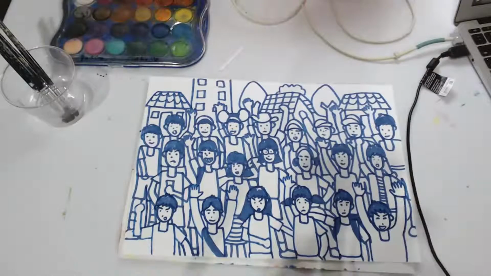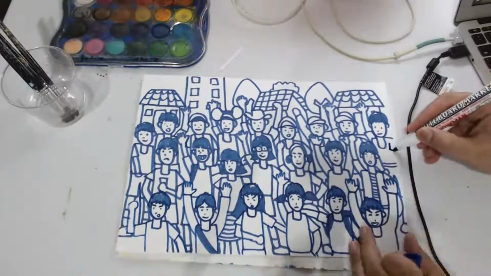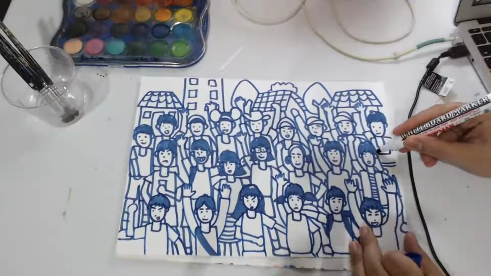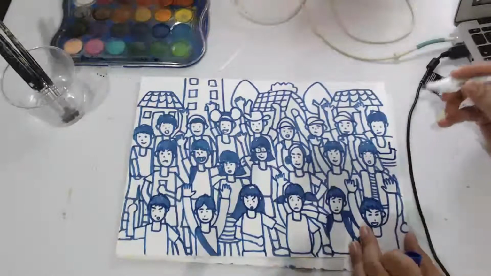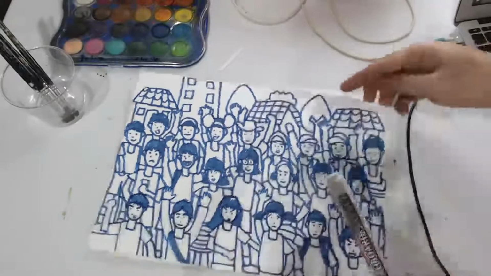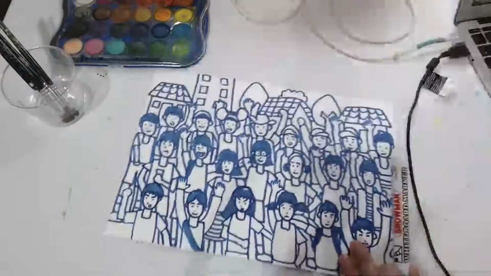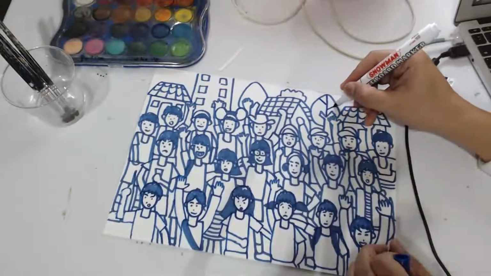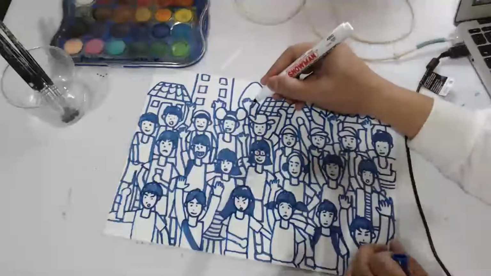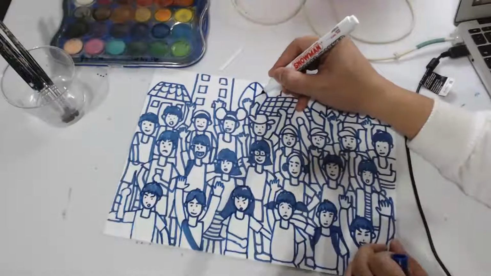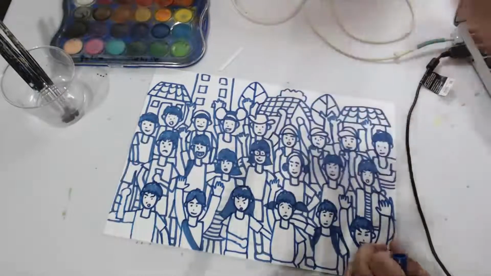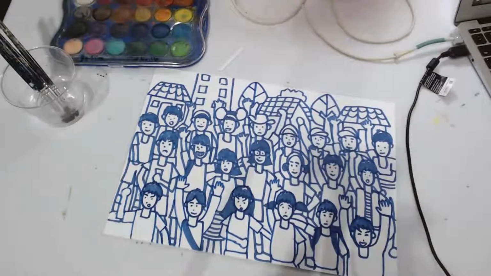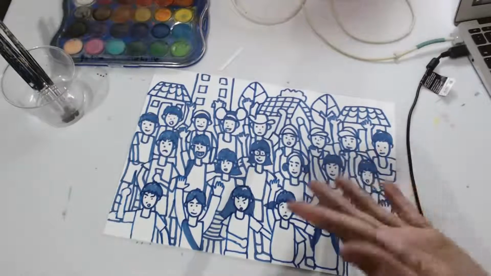And then what else? Oh, this person doesn't have any hand. Can be like that. What else? Or maybe this tree. I make it a little bit more decorative. I do not really draw the realistic part. And then what else? Okay, done.